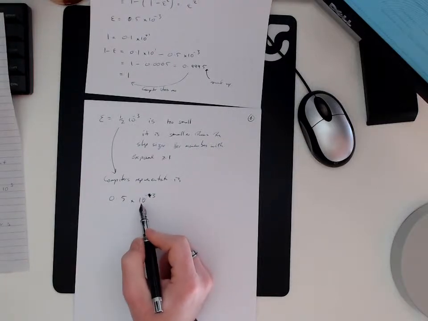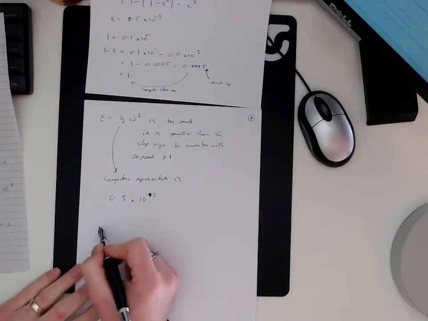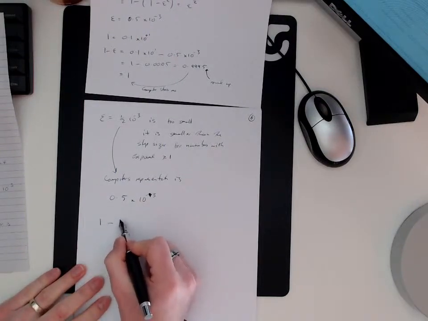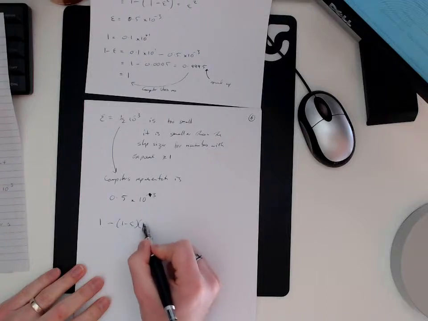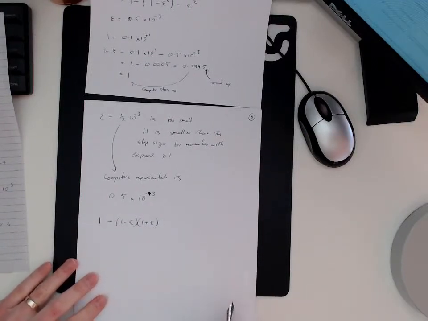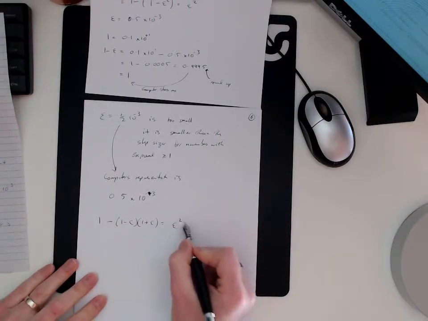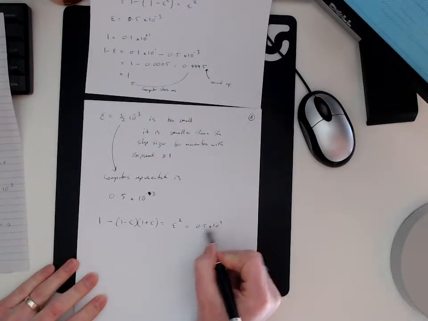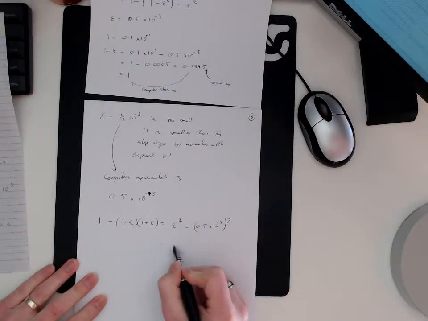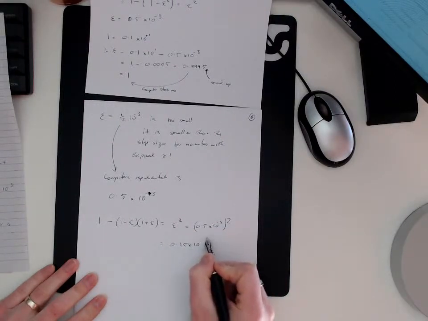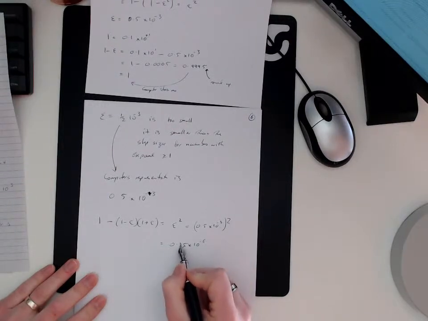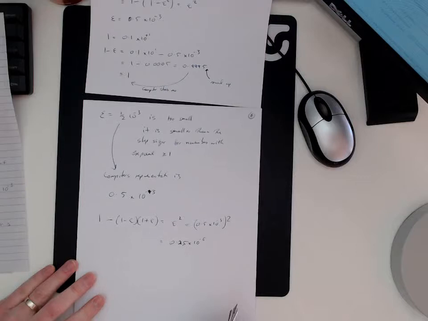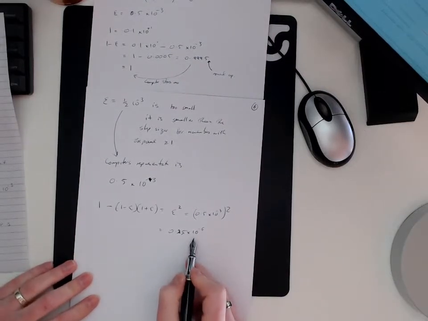But the problem is when we add that to other numbers or subtract it from other numbers, we have an issue. So whereas the equation should be equal to epsilon squared, which is going to be equal to 0.5 times 10 to the minus 3 squared, 0.25 times 10 to the minus 6, which can be represented on a computer.